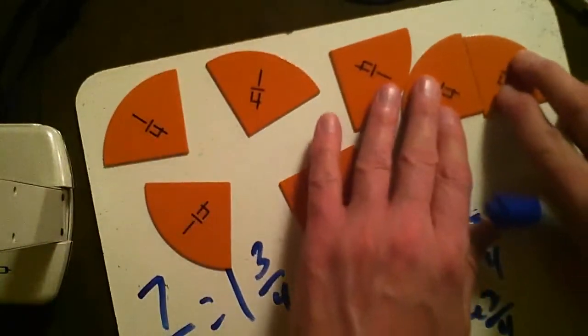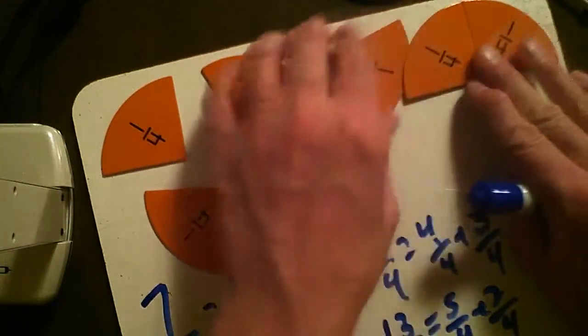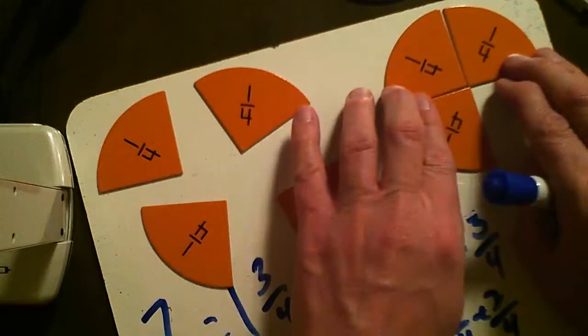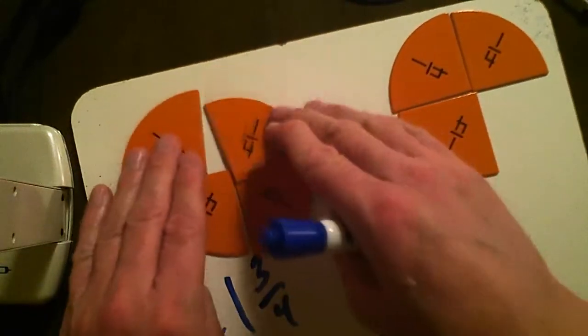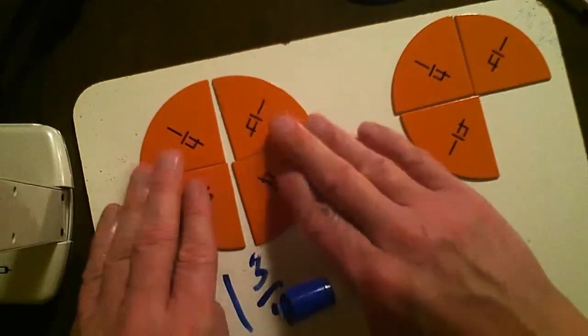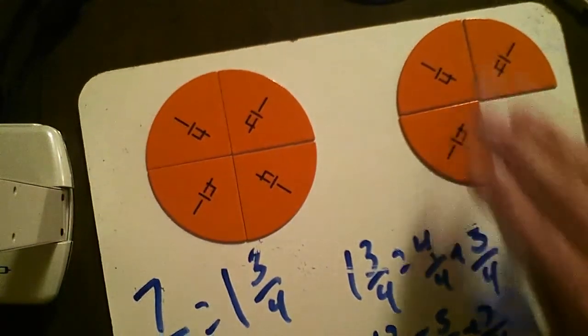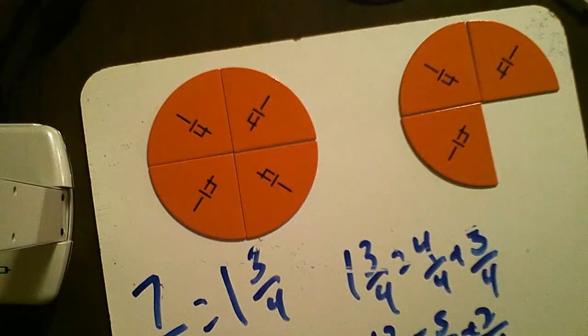So hopefully these wedges make it more visible to you so you can see what we're talking about when we have a mixed number and how we can decompose it. Hopefully this visual model makes it more simple and more clear.